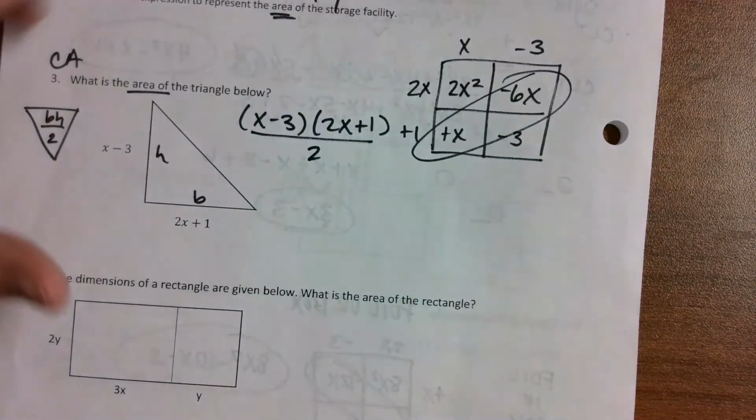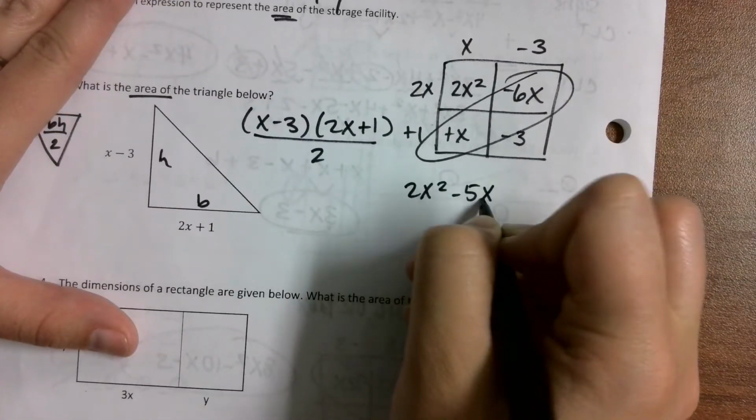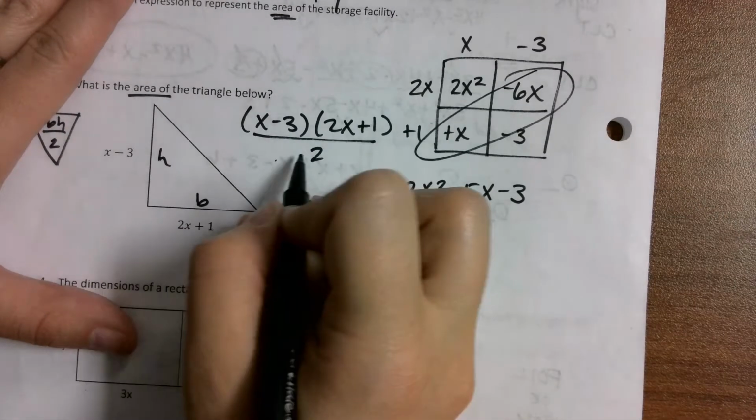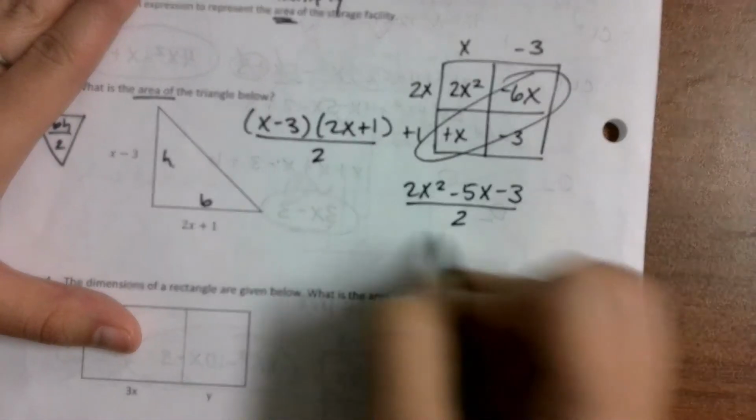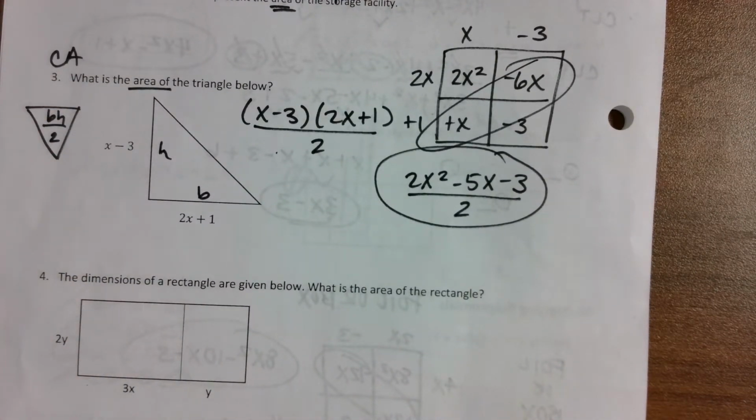Our diagonals are our like terms. This becomes 2x squared minus 5x minus 3. Don't forget you're divided by 2. You do not need to do anything with that divided by 2. All we need to do is show that we are dividing by 2 to find our area of our triangle.